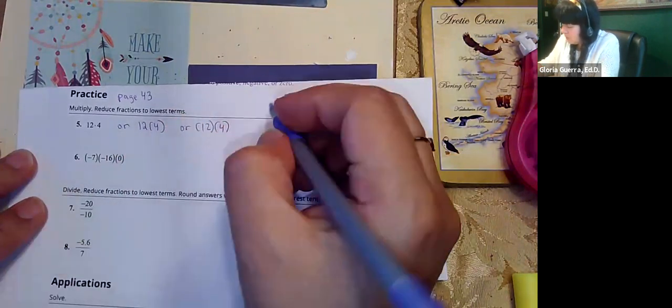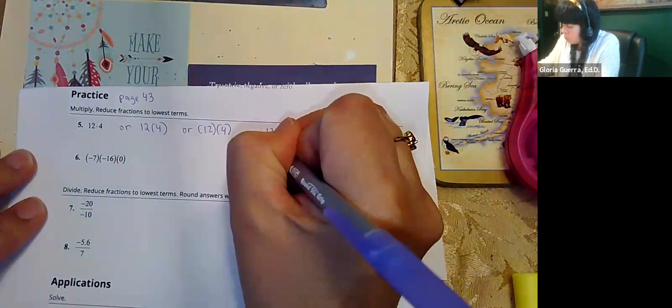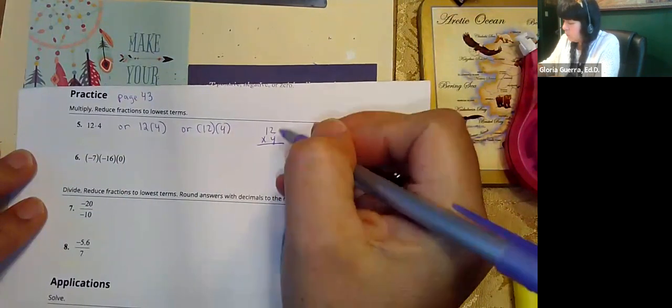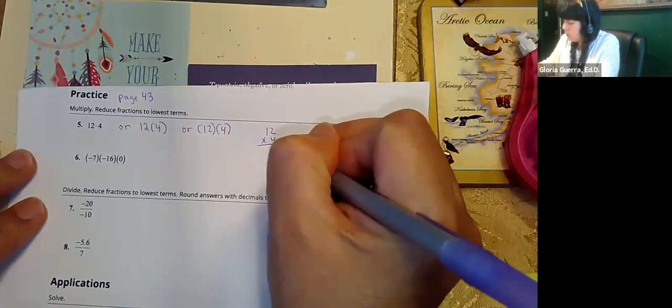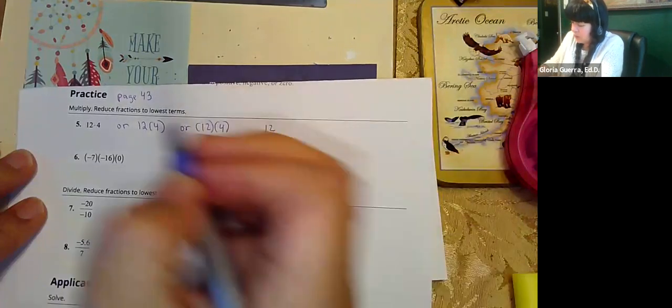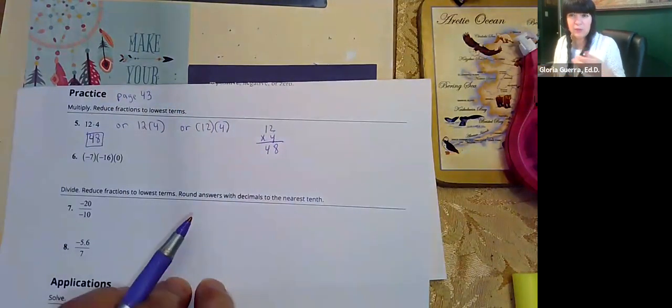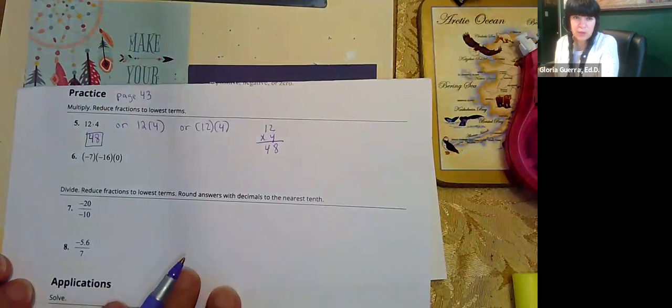And if I just show you that long ways, 12 times 4, the number with the most digits goes on top. So 4 times 2 is 8, 4 times 1 is 4. So you see that's the 40, that's an answer of 48. Okay, so you didn't really need a sign. You didn't need the sign rule for that.